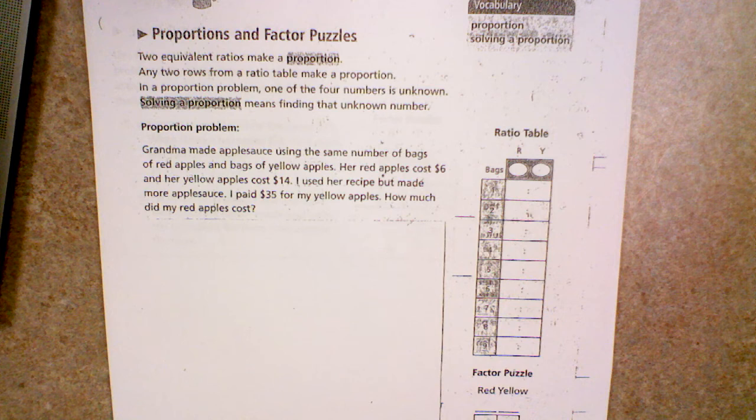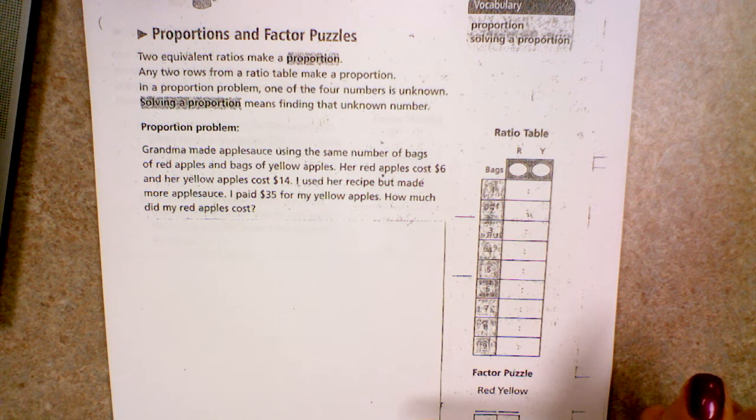All right, so any two rows from a ratio table make a proportion. In a proportion problem, one of the four numbers is unknown, but you can solve it because you have three knowns. And because everything's working together on this ratio table, we know we can find that one unknown number. So in this case, we have Grandma, and she made applesauce using the same number of bags of red apples and bags of yellow apples. Her red apples cost $6 and her yellow apples cost $14.